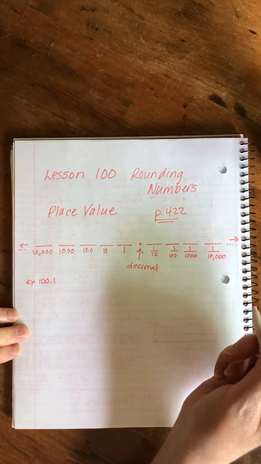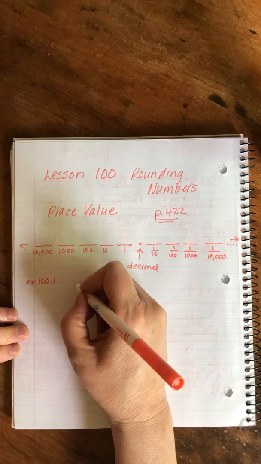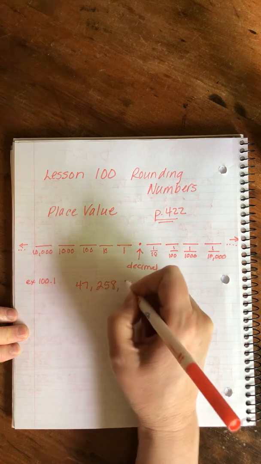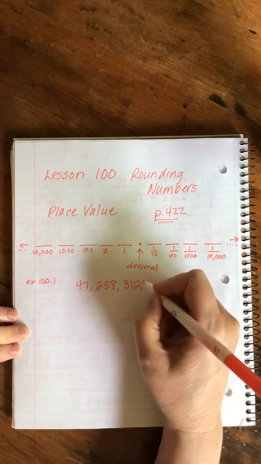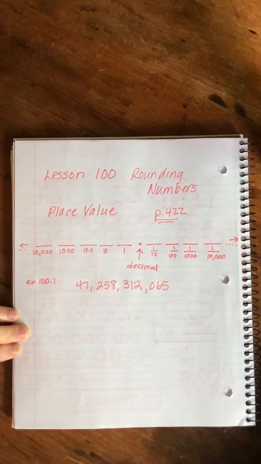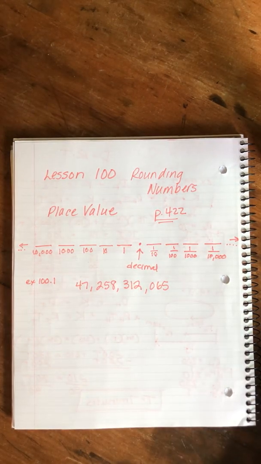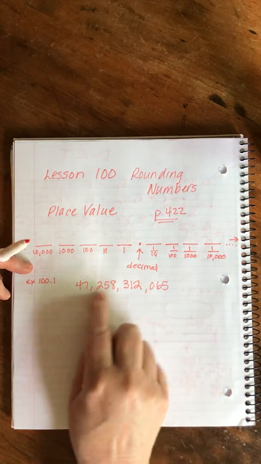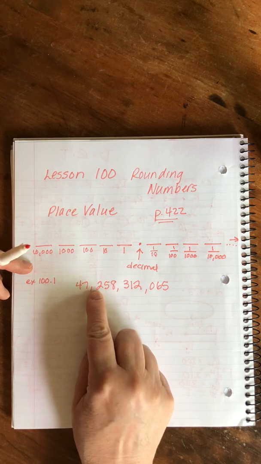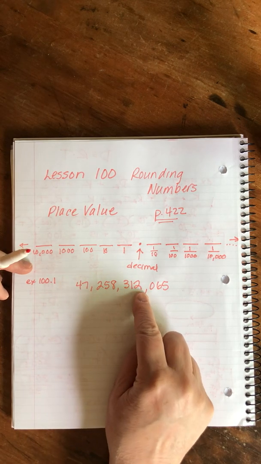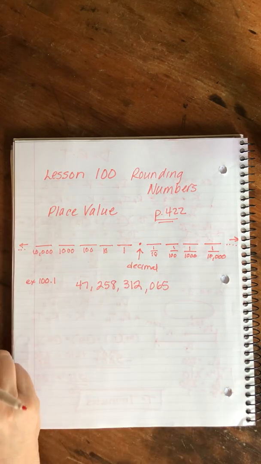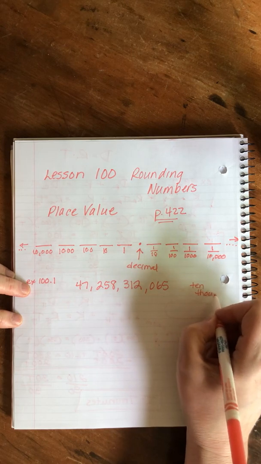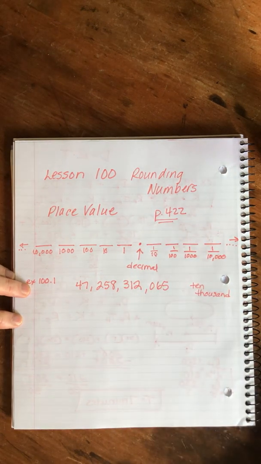Round this big fat hairy number to the nearest 10,000. So first I'm going to copy down the big fat hairy number. You don't, in your homework, have to do this. Okay, how do you even say that number? Don't you hate when you used to have to write it out? Ugh, it's the worst. Okay, these are the basics. These are the thousands. These are the millions. So this is 47,258,312,065. And we're being asked to round to the nearest 10,000. Okay?